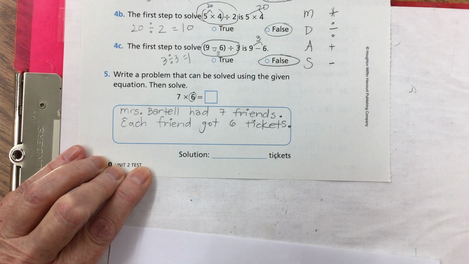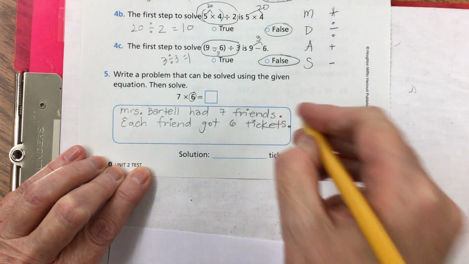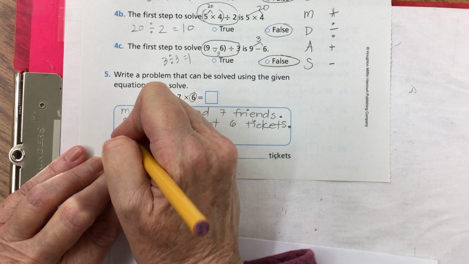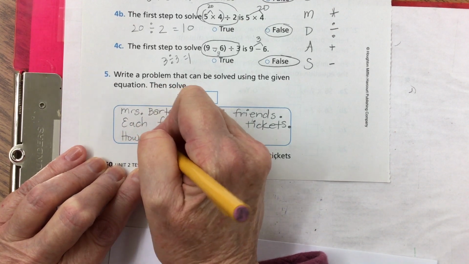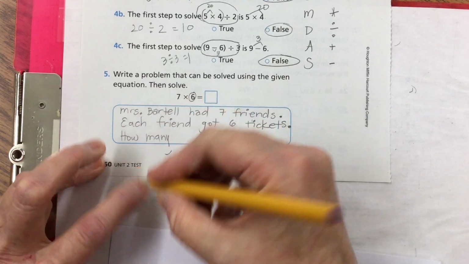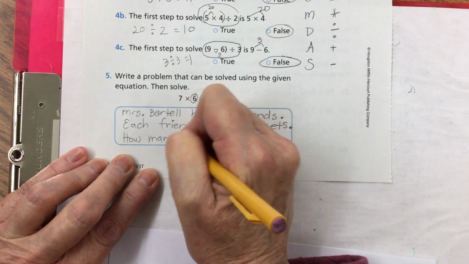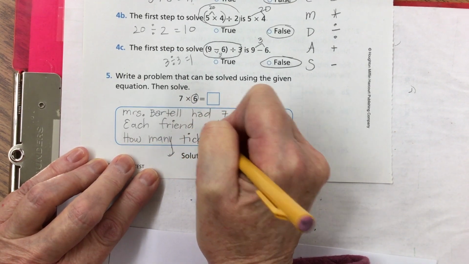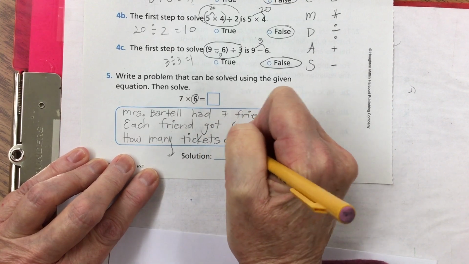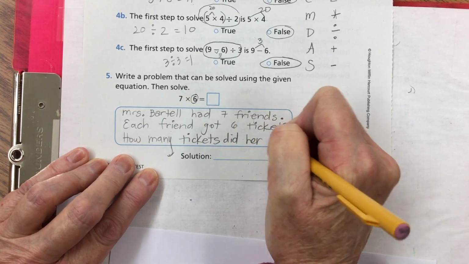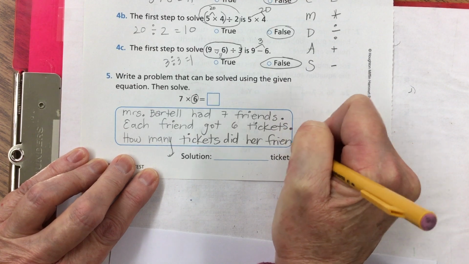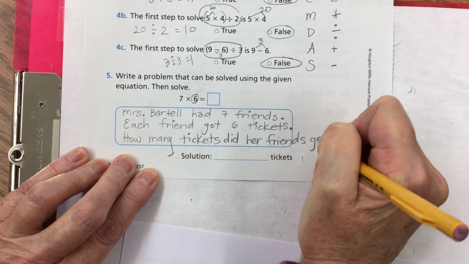What am I going to want to know? How many tickets did all of her friends get? How many tickets did her friends get?